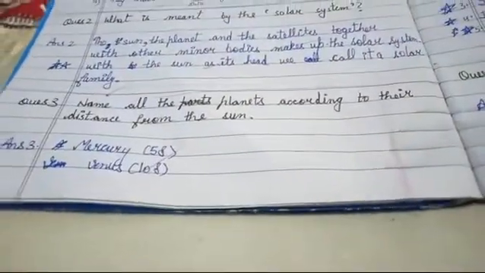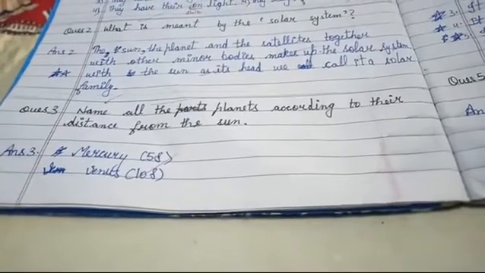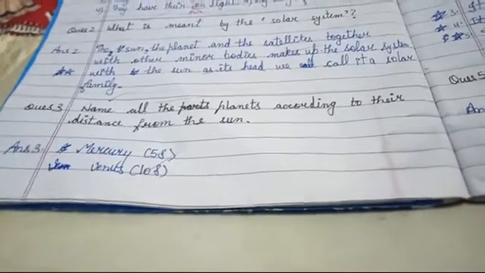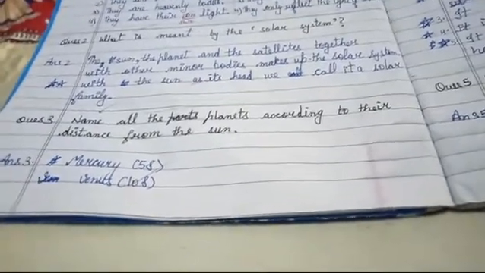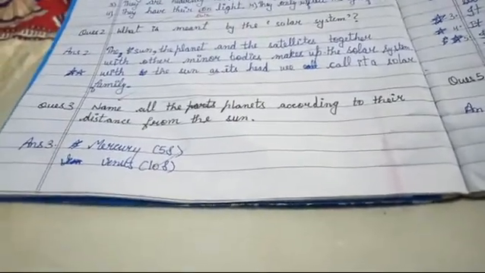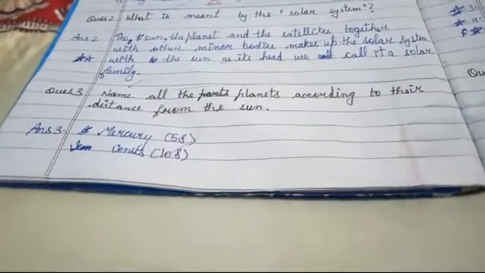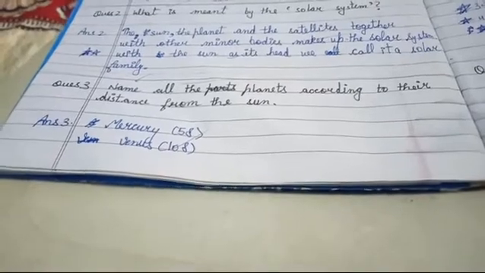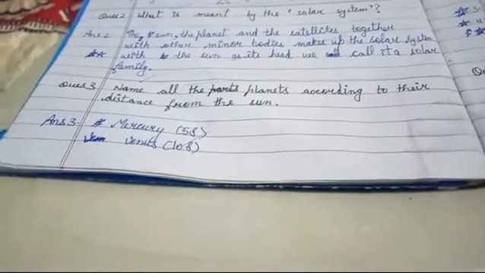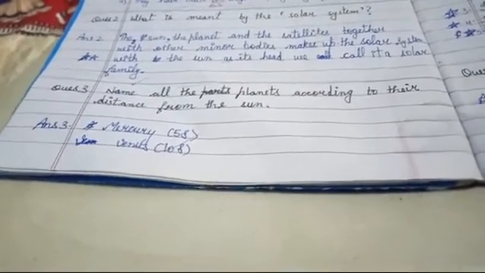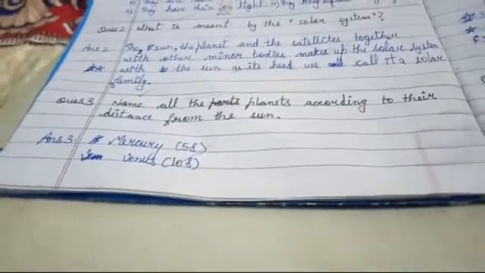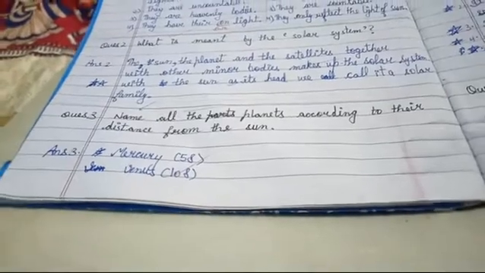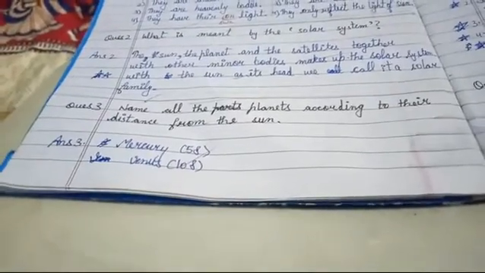Now question number 3, name all the planets according to their distance from the sun. Okay, now that trick we will remember. My very efficient mother just served us nuts. Yes, Mercury 58, Venus 108 kilometers. So always remember this distance is in kilometers.